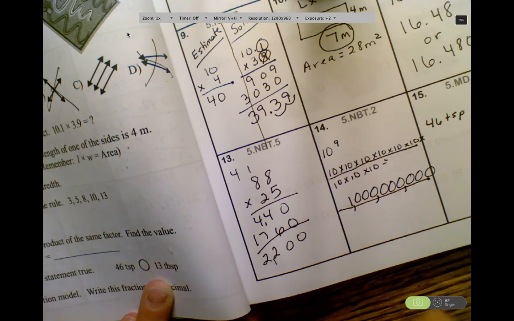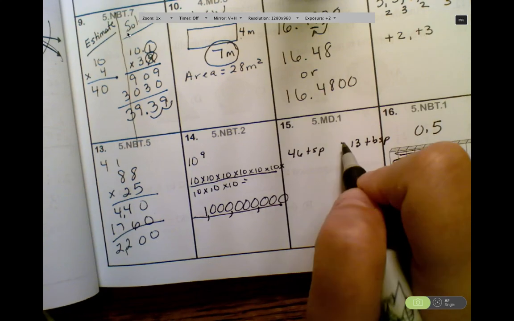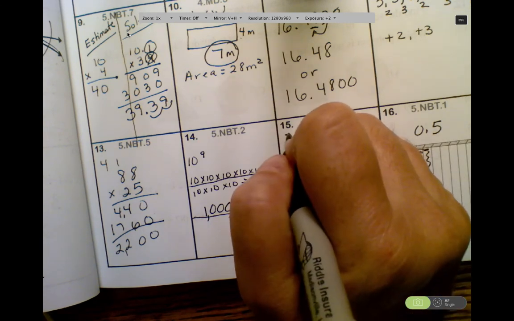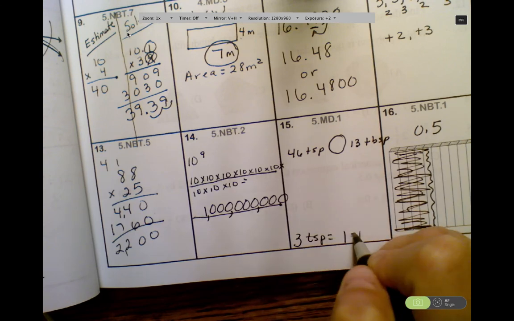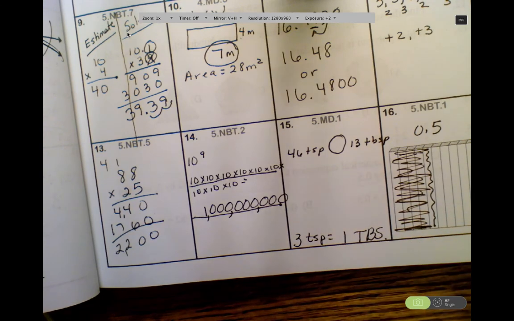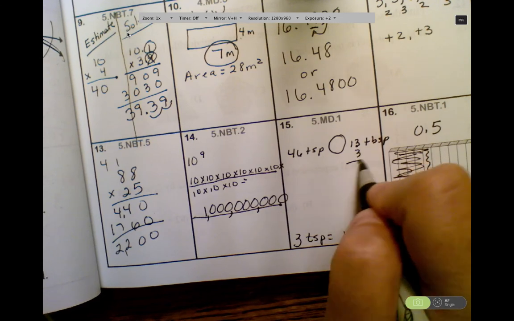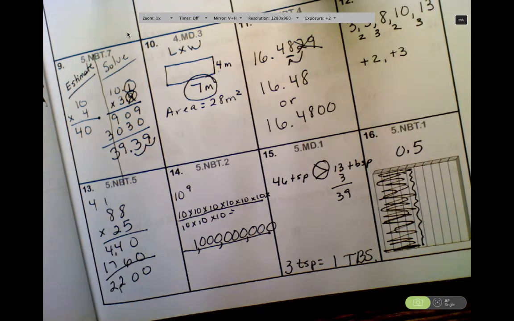Excellent. Number 15. Guys, notice this is teaspoon, this is tablespoon. You need to put this in your box. 3 teaspoons equal 1 tablespoon. Okay? And now I need to solve this then. I need to turn my tablespoons into teaspoons, so I'm going to multiply it by 3, and I get 39. So I know that 46 is greater than. And then finally, my last one, I shaded it in, and 5/10 would be the answer.